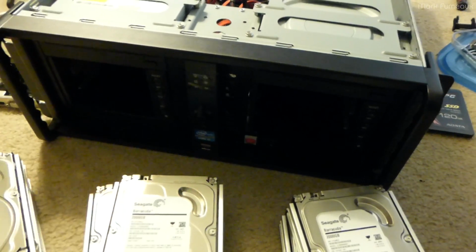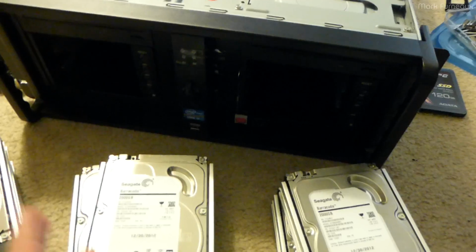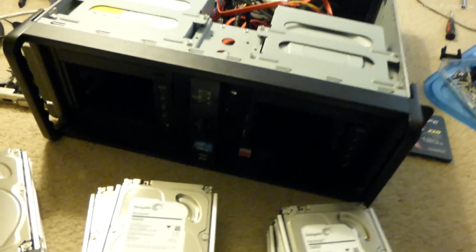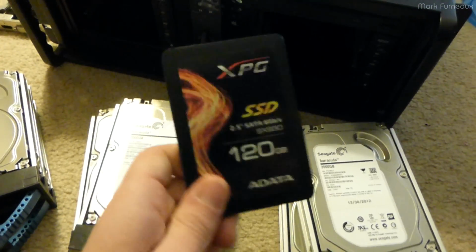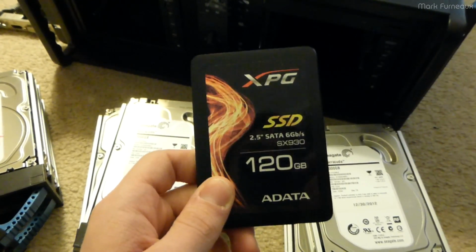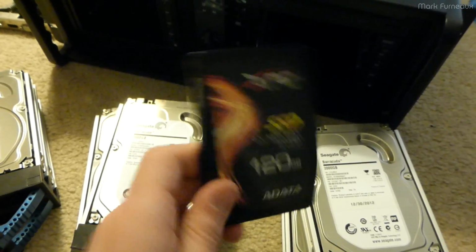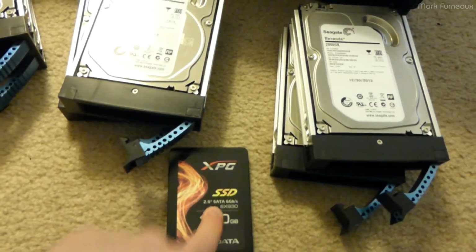And this thing, I mean, it worked okay back in the day, but ZFS is a thing now, so it's kind of useless. So I went out and I got just a small SSD. This isn't my first time trying the XPG series. These use a JMicron controller instead of a SandForce, so I'll have to see how that works. And this will be for the OS and the intent log.